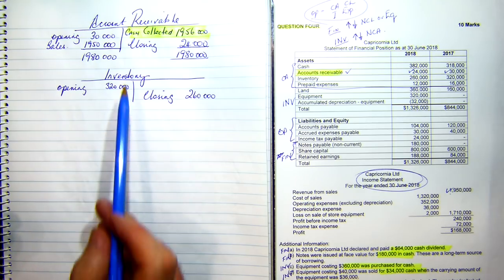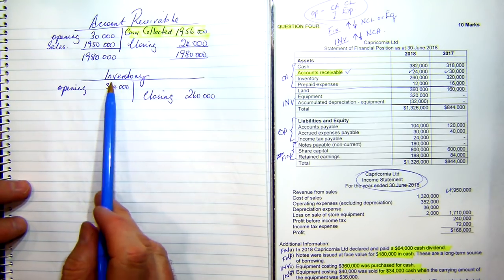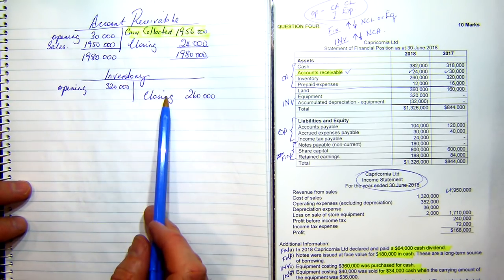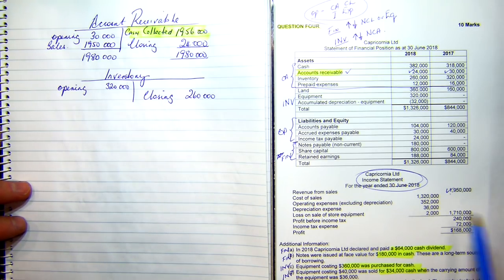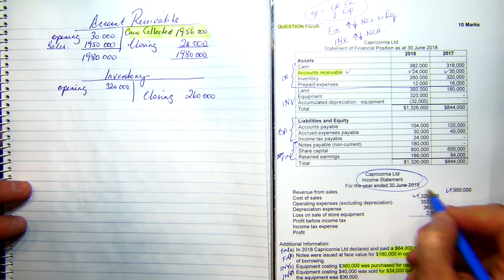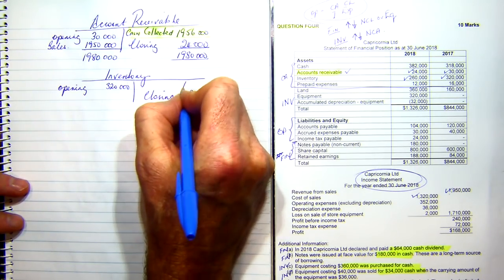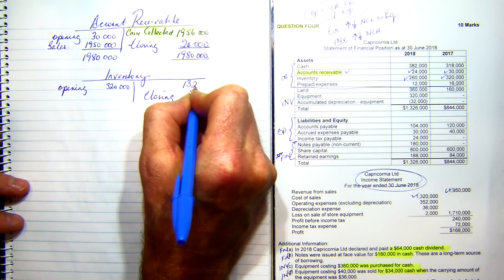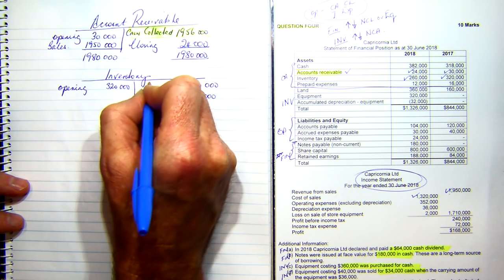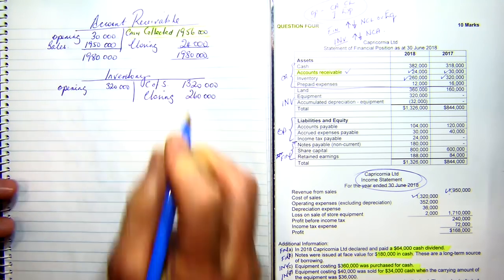Now what increases my inventory is purchases. We don't have that figure. But what decreases my inventory is sales, or what we've got over here is called cost of sales. So my cost of sales is 1,320,000. And I'll tick off those two as well while I'm ticking.